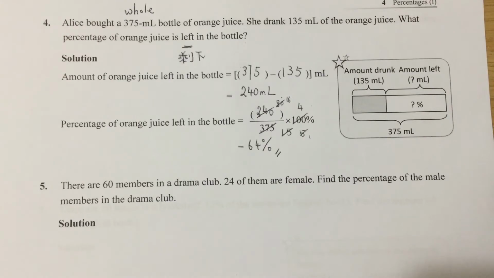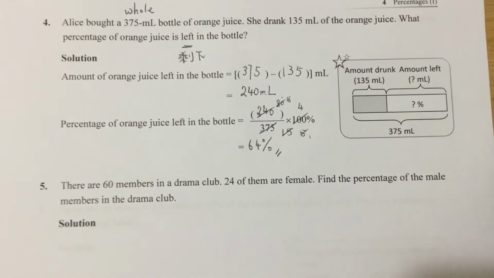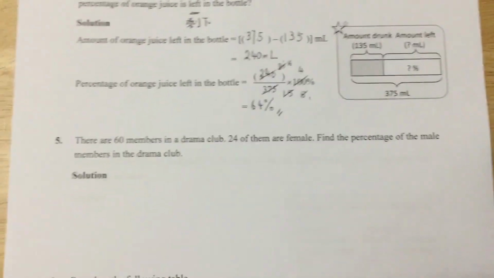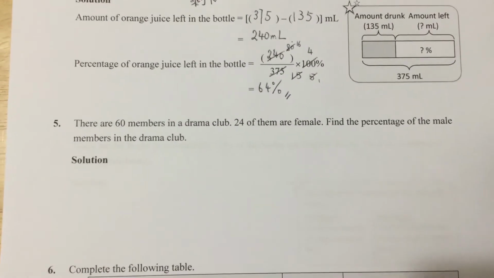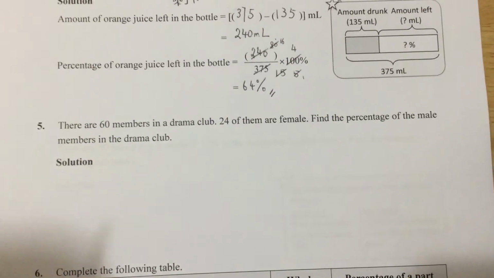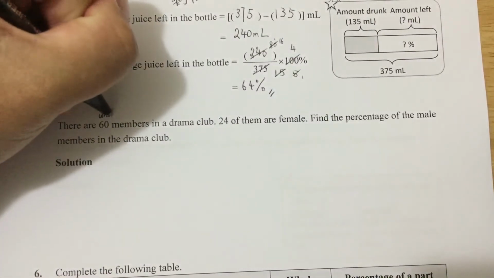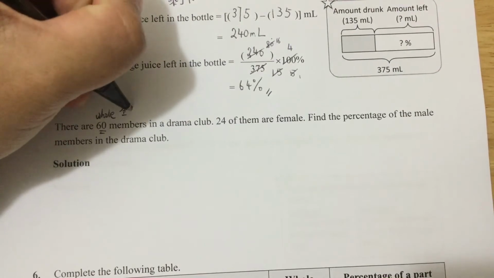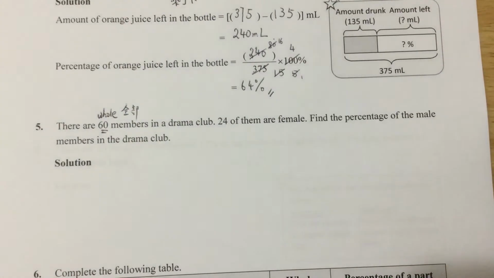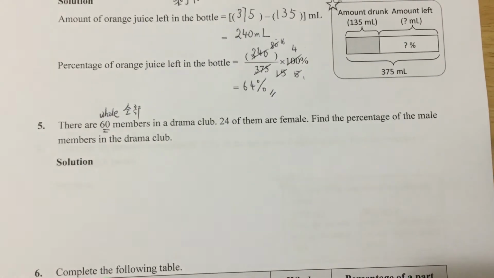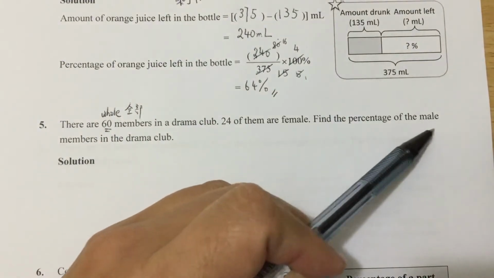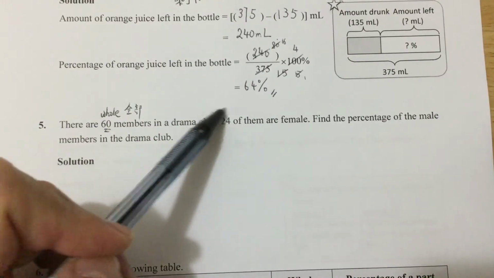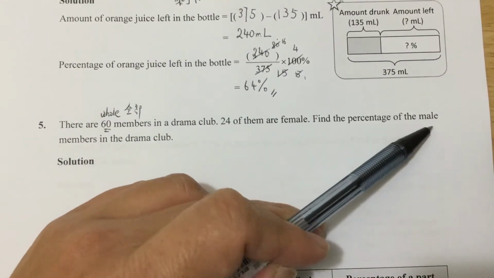Okay, now we will do question 5 for you all. So this time, let's check the answer together. Okay, now there are 60 members in a drama club. That means this is the whole for 60. In Chinese, we call it 全部. Okay, and then 20 of them are female. But this time, look at this, we are going to find a male. That means that we are going to find 男性. But female is 女性. Okay, so we are going to find out the percentage of male members.